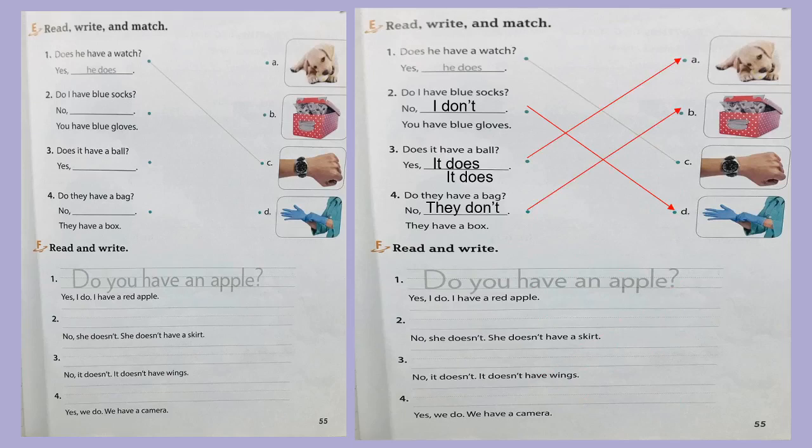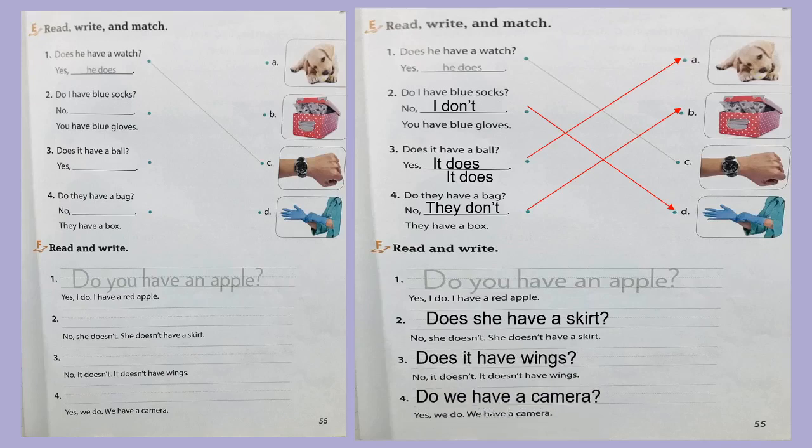Number 1: Do you have an apple? Yes, I do. I have a red apple. Number 2: Does she have a skirt? No, she doesn't. She doesn't have a skirt, right? Number 3: Does it have wings? No, it doesn't. It doesn't have wings. Number 4: Do we have a camera? Yes, we do. We have a camera.